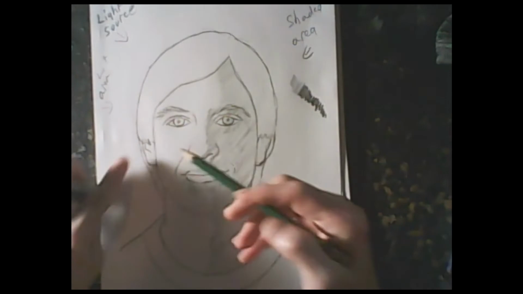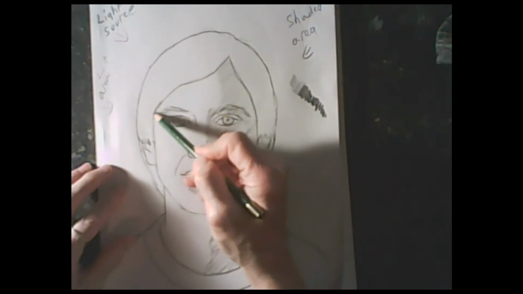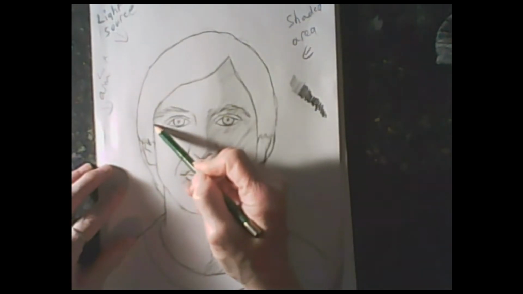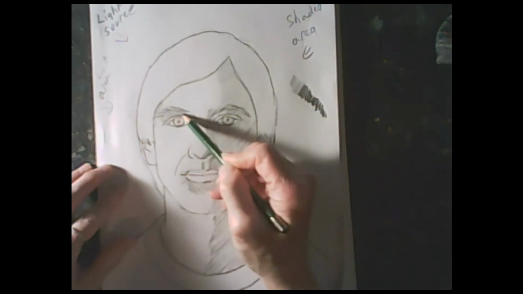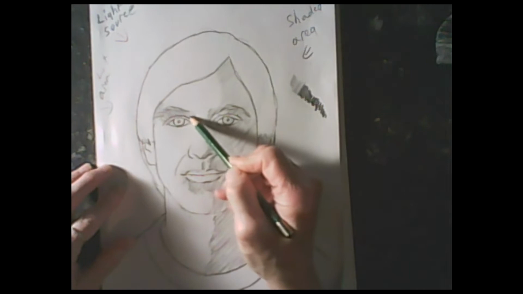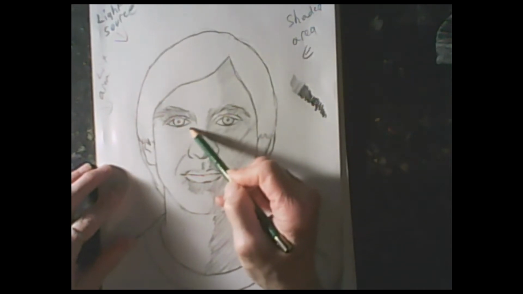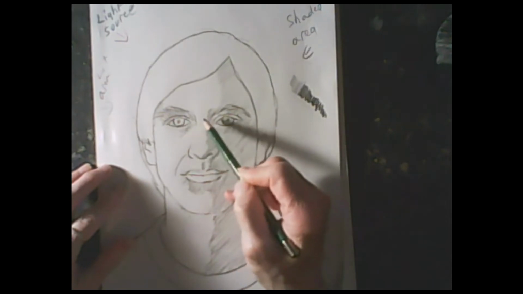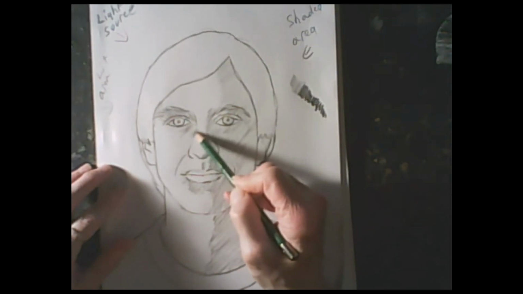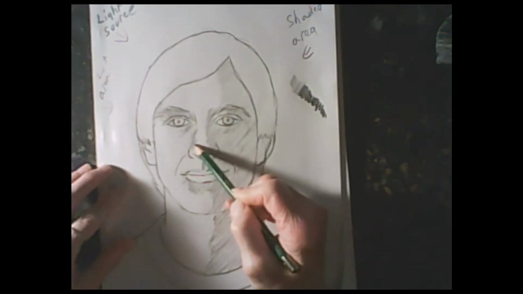And then you'll notice that over here, there's some other values over here. So I'm going to go ahead and put those in. And then we've got some values here. So we'll go ahead and put some of those. And then the nose, there is some values coming down here.